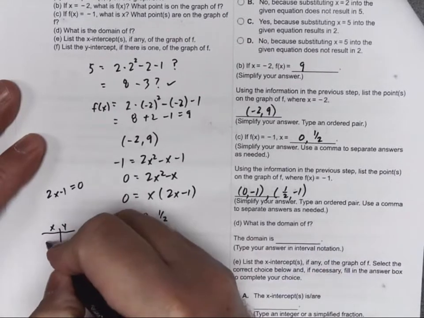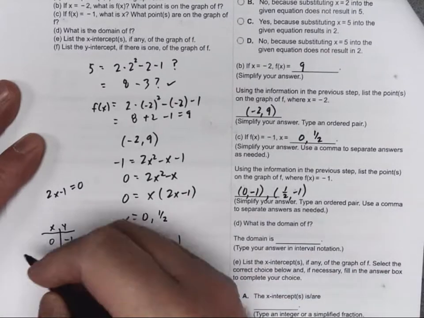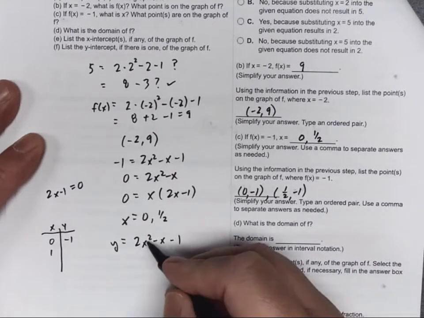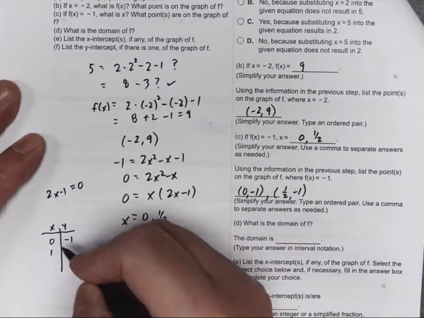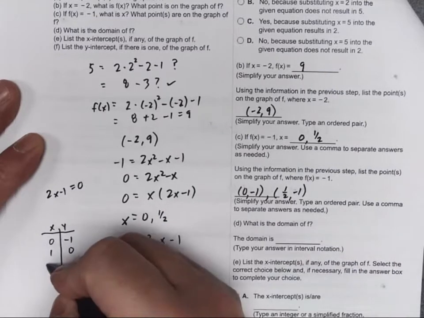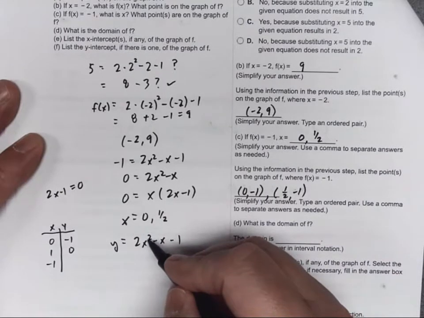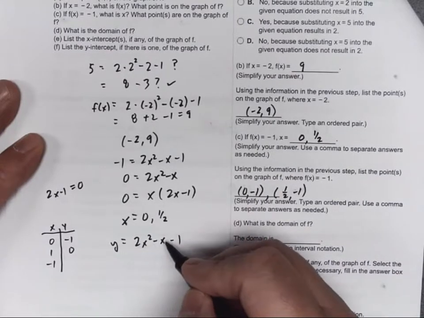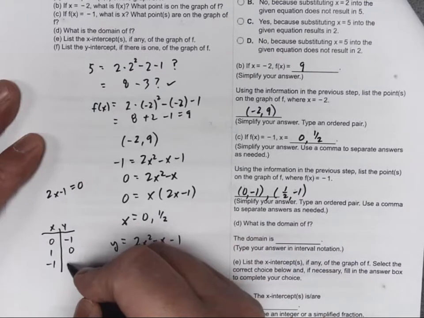So if x is 0, y is -1, what if x is 1? If x is 1, we have 2 here. 2 minus 1 is 1. 1 minus 1 is 0. How about when x is -1? -1 squared is 1. 2 minus a -1 is 3. 3 minus 1 is 2.